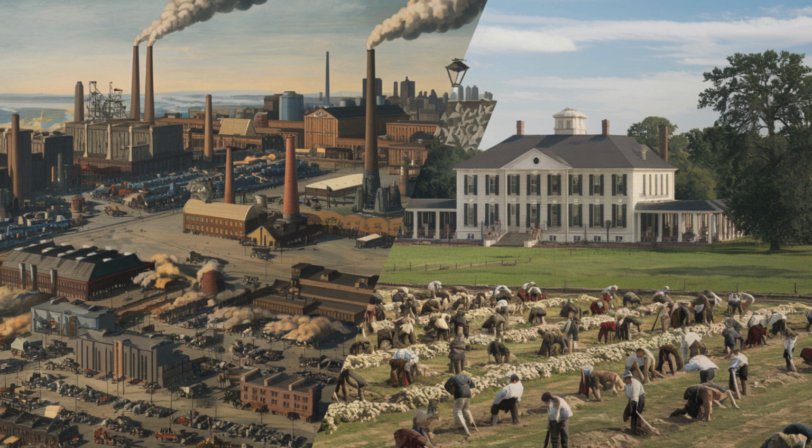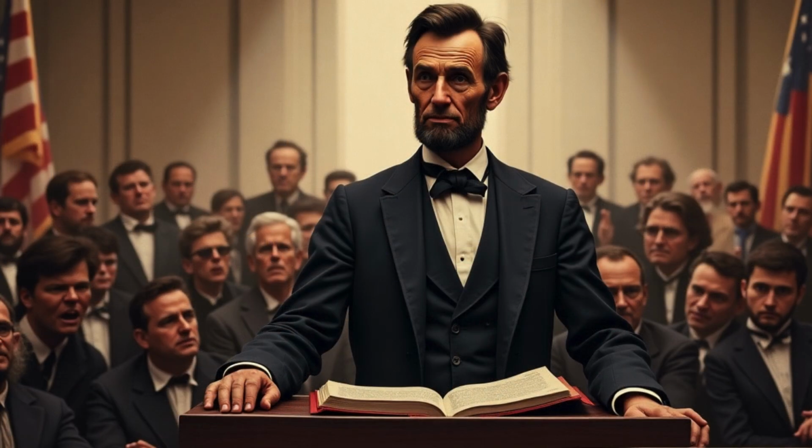As time passed, the tension only grew stronger. Debates over slavery dominated politics, and compromises barely held the Union together. Then came the election of 1860. Abraham Lincoln, a lawyer from Illinois, won the presidency, and the South panicked.